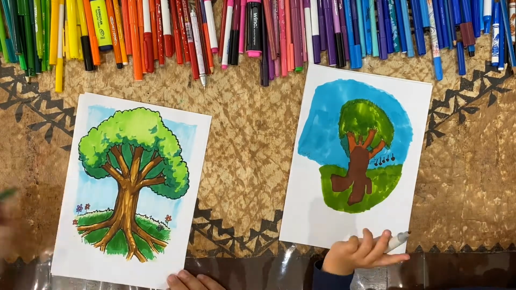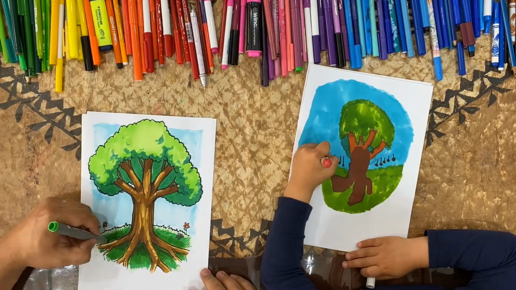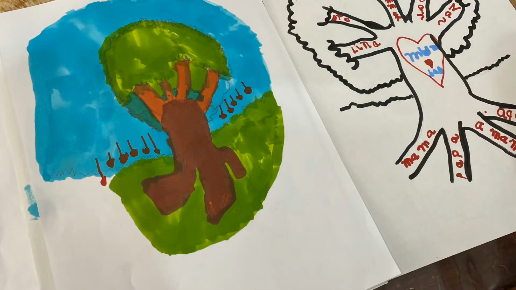Here's our finished colored pictures. I hope you like them.